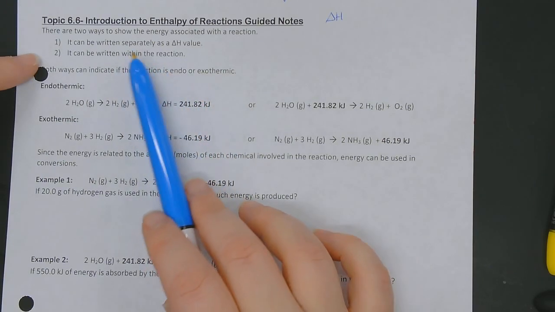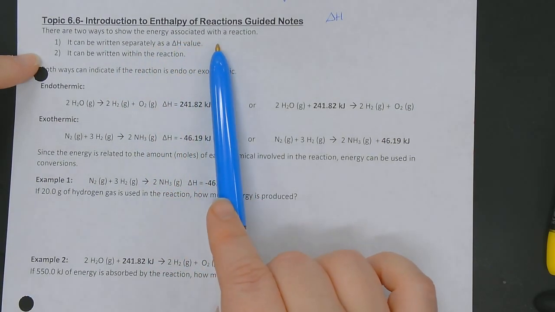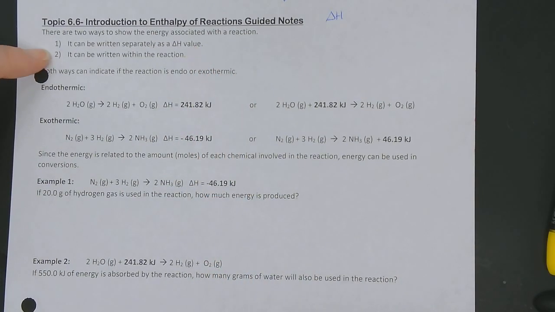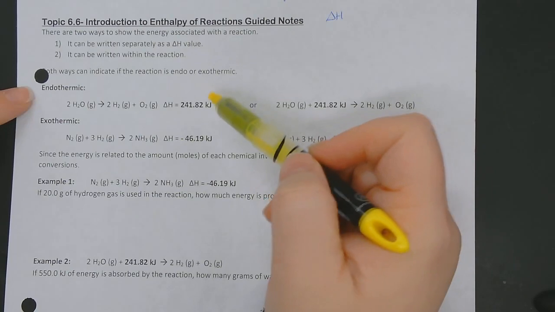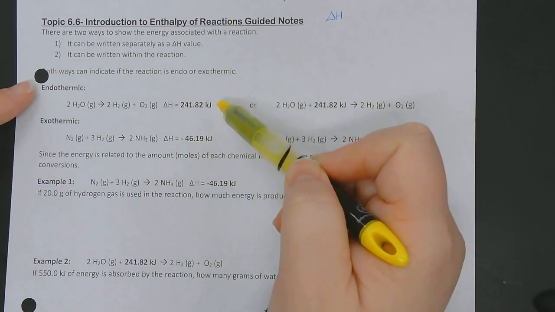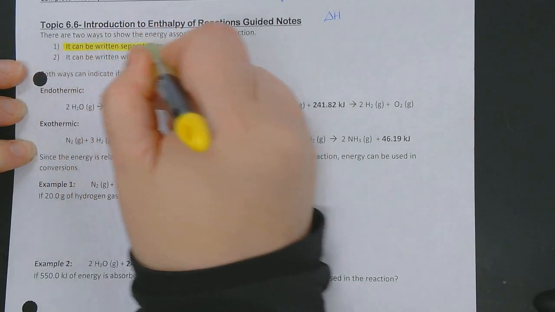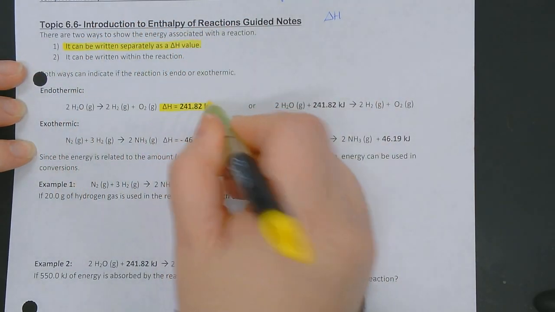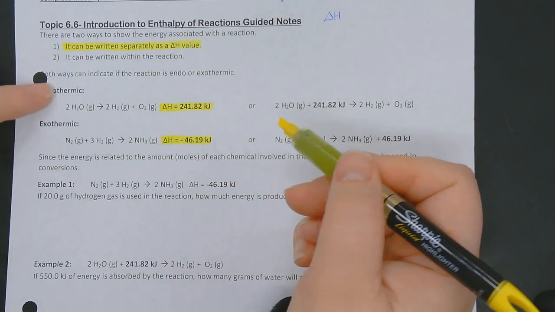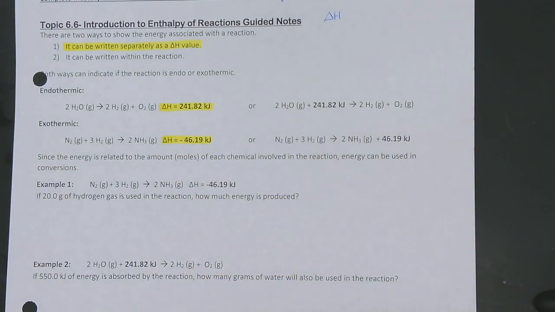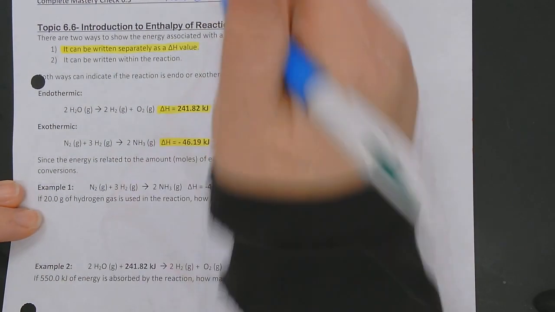So there are two ways to show the energy associated with a reaction. It can be written separately as a delta H value. So we can see down here we've got an endothermic and an exothermic reaction. If we want to show that it is written separately as a delta H value, we'll have the reaction and then next to it the delta H. Now we know it's exothermic versus endothermic based on the sign.